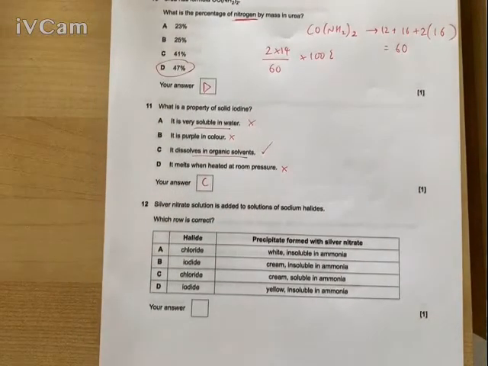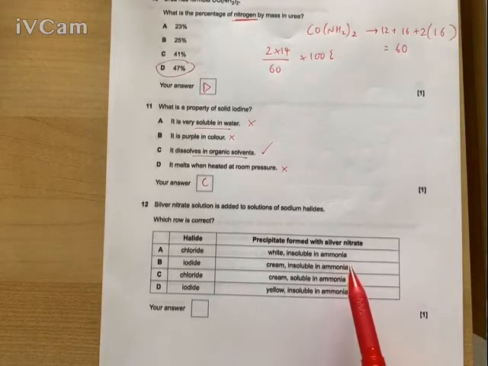Right, this one here, silver nitrate solution is added to solutions of sodium halides. So remember, silver nitrate, we're going to use this as our test for halide ions. Chloride ions give us a white precipitate, bromide give us a cream, and iodide ions give us a yellow. They've also talked about solubility in ammonia, but let's try and knock some of these off first.